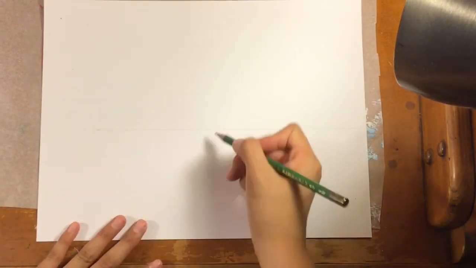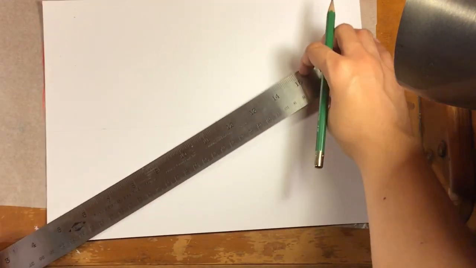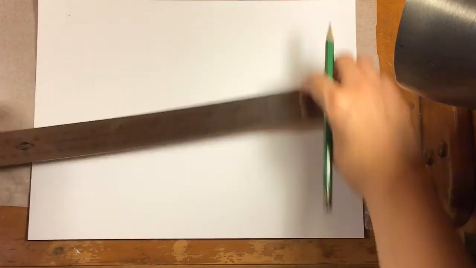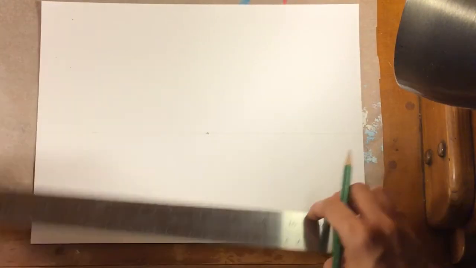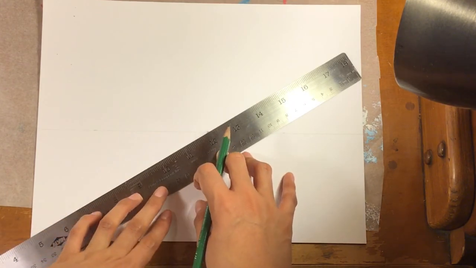Then this is where I add my vanishing point. You can place it anywhere on the horizon line, but for this drawing I will place it in the middle. With this vanishing point and your ruler, you will be able to create all the diagonal lines of your buildings.